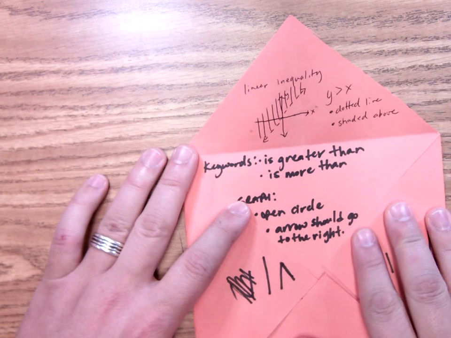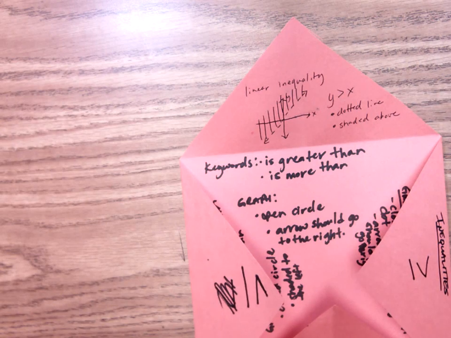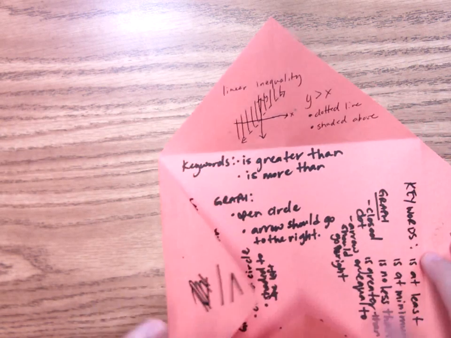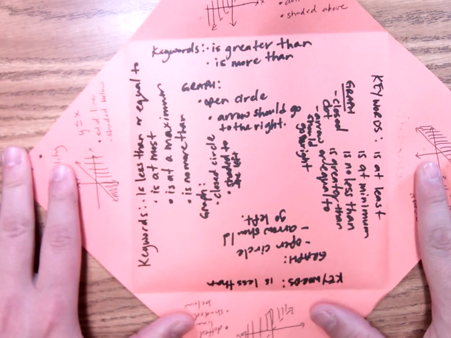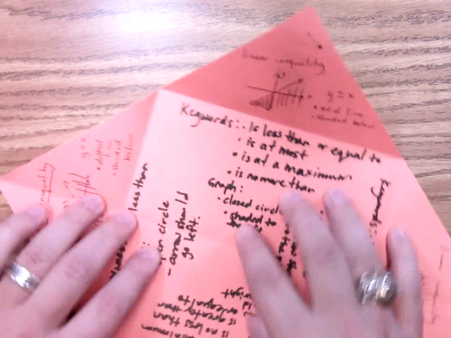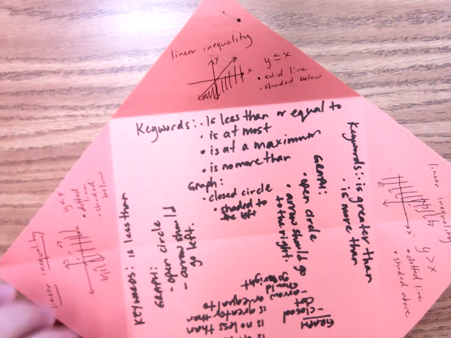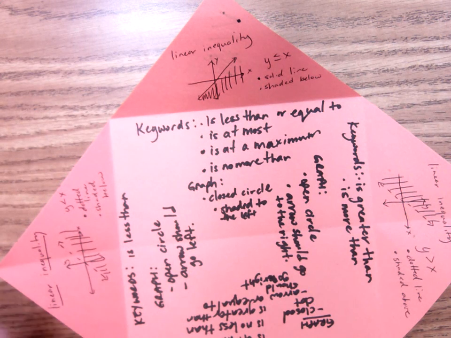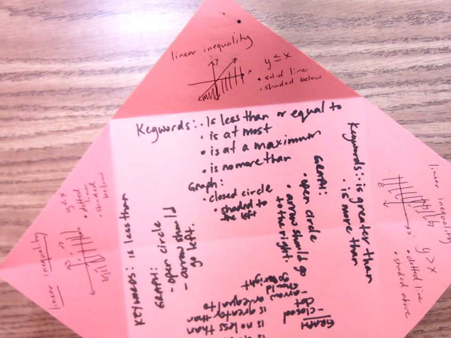Okay. A couple things I want to point out too before I end this video. One, we use the word is in all these keywords. If you open this back up and you see all your notes, we use the word is in all these keywords. Is greater than, is more than, okay? Is at least, is at minimum, is no less than, is greater than, is less than. And the reason we have to do that is because if you say 4 less than 5, that means subtraction. That means 5 minus 4, if you use the word less than. But if you say 4 is less than 5, then you would write the inequality. Okay, so please keep that in mind.